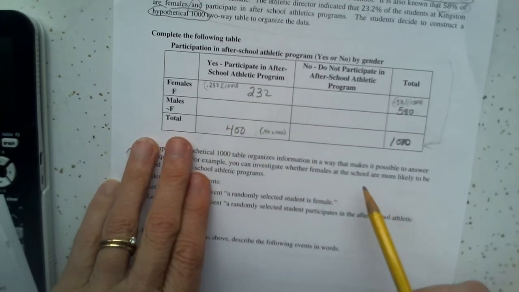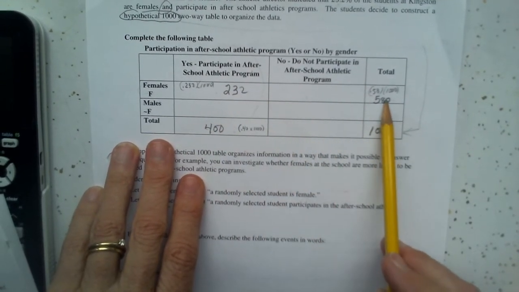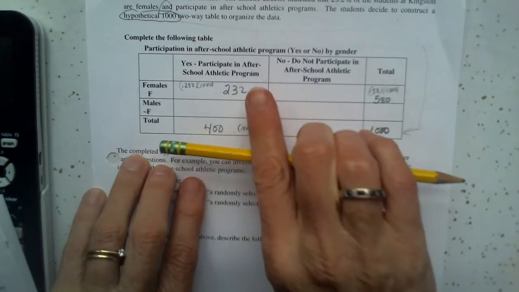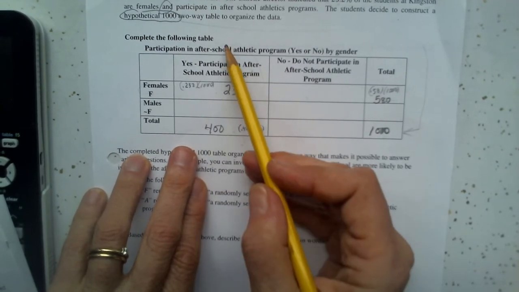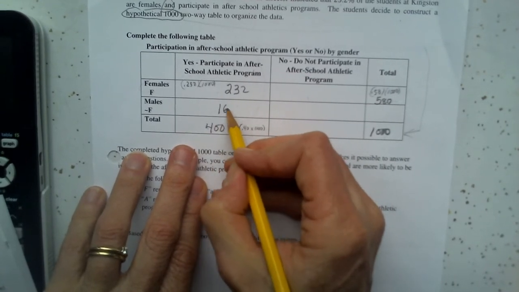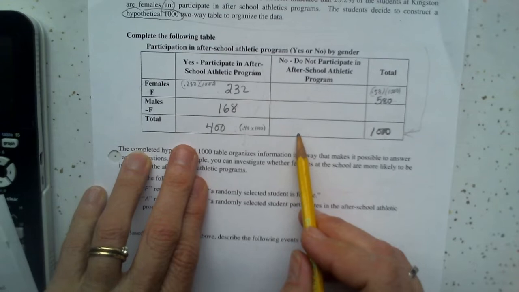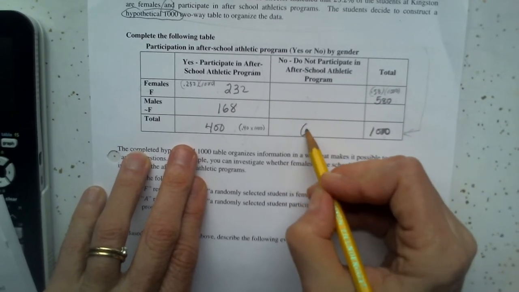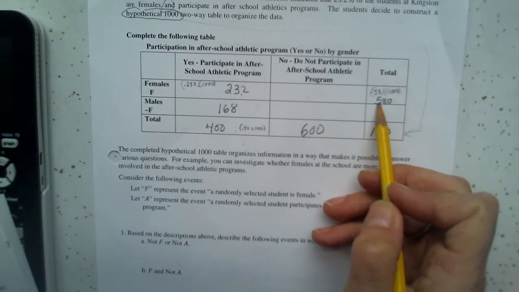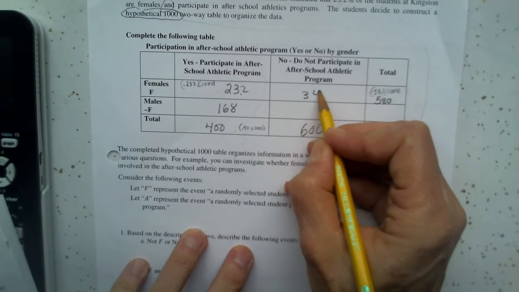And just like the last two-way table, this plus this equals this. All of the rows, all of the columns will add up to the total. So 232 plus what is equal to 400? 168. 400 plus what equals 1,000? 600. 232 plus what equals 580? 348.